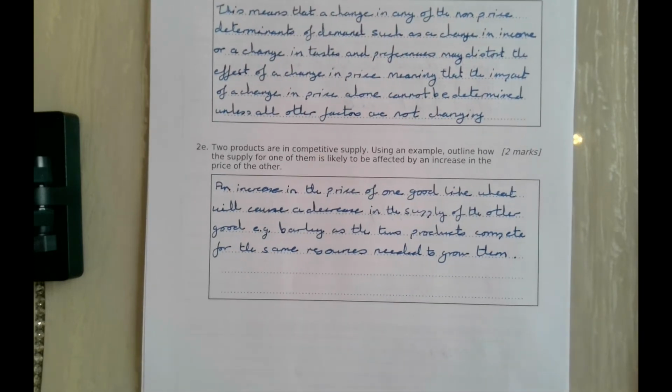Two products are in competitive supply. That essentially means that the inputs used for producing one are also used in producing the other. Using an example, outline how the supply for one of them is likely to be affected by an increase in the price of the other. So the answer is an increase in the price of one good, like wheat, let's say, will cause a decrease in the supply of the other good, for example barley, as the two products compete for the same resources needed to grow them.